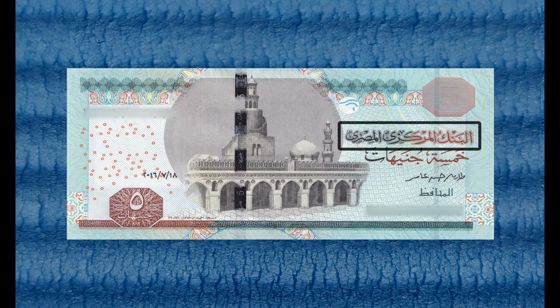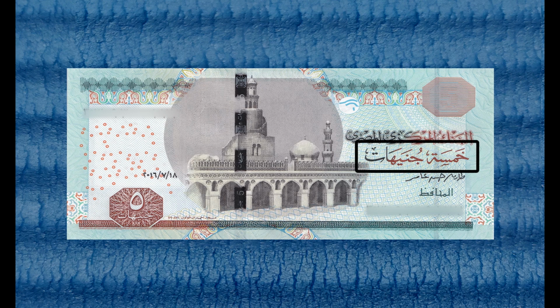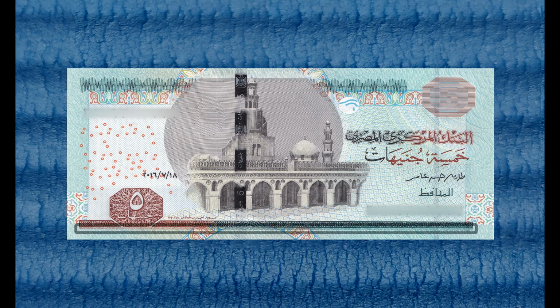Next, it has the text Al-Bank al-Markazi al-Misri in Arabic language in Kufic script. Next, it has the denominational value Khamsa Junahat in Arabic language in Naskh script. Next, it has the signature of the governor of the Central Bank of Egypt. Next, it has microtext for value of the note, Khamsa Junahat in Arabic language.